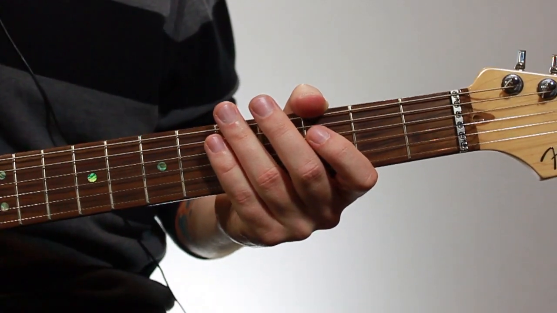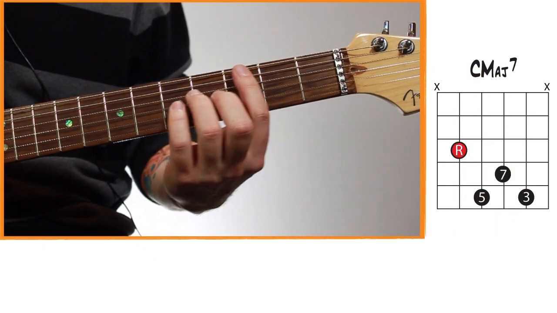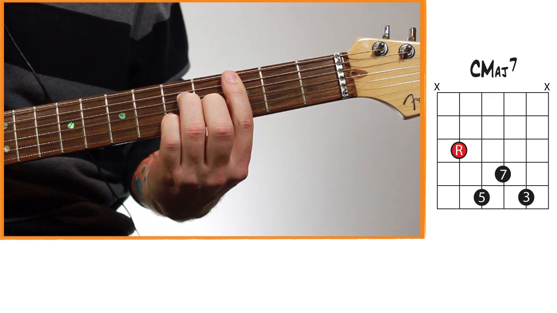So what we're going to do, we're going to start with a C major 7th, a drop 2 C major 7th with a 5th string root, and that sounds like this.